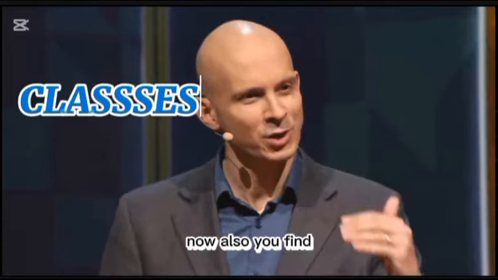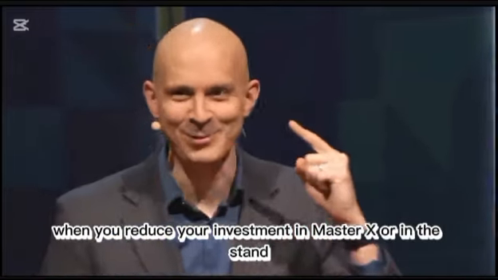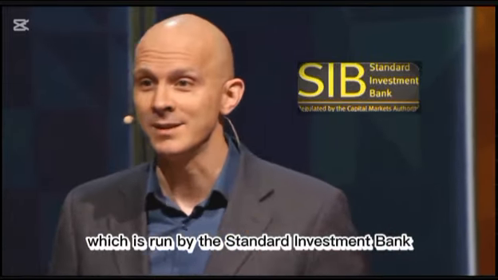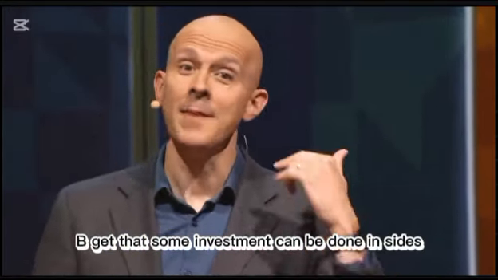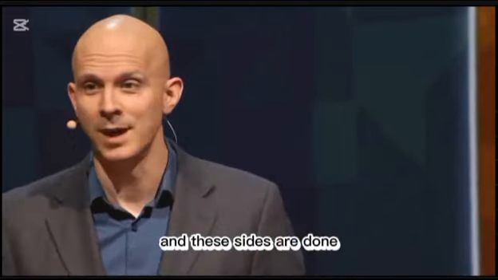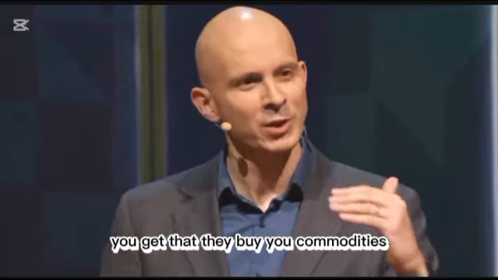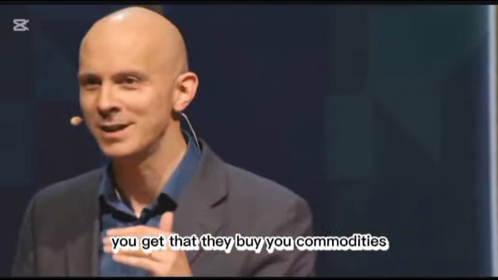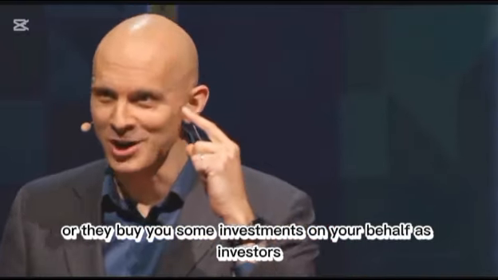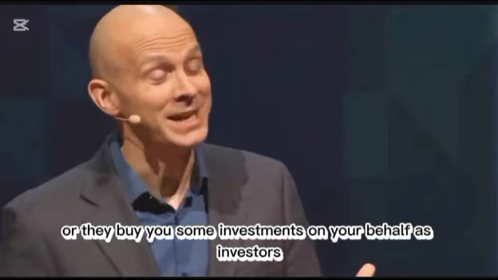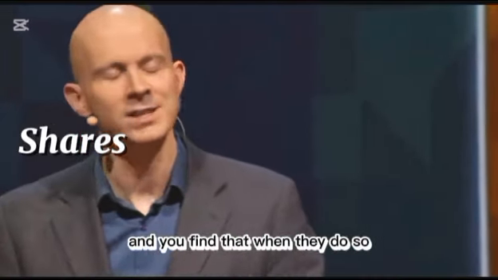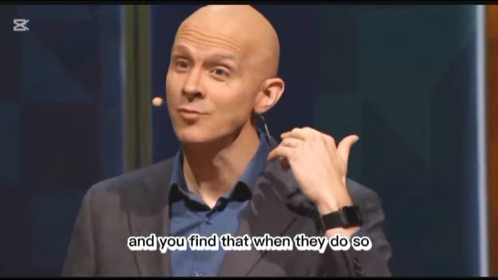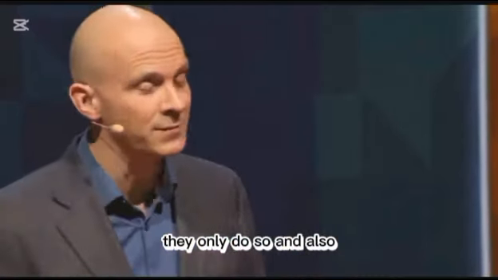Now, also when you do your investment in Mansa X, which is run by the Standard Investment Bank, the SAB, you get that some investment can be done in buy sides. These buy sides buy commodities or some investments on your behalf as investors. They can also buy you stocks and shares. And when they do so, they only do so under regulatory oversight and measures, which they work under the CMA, the Capital Markets Authority.